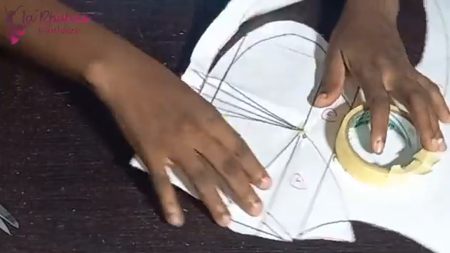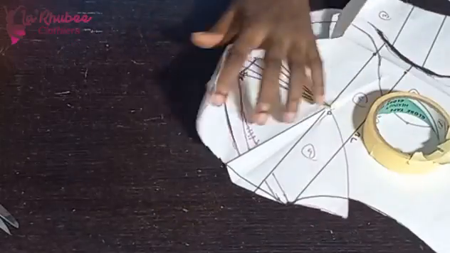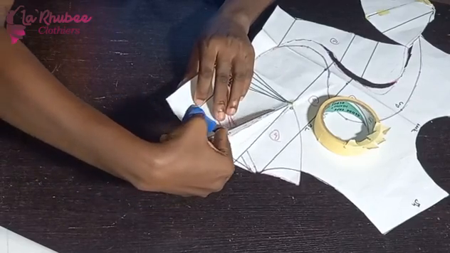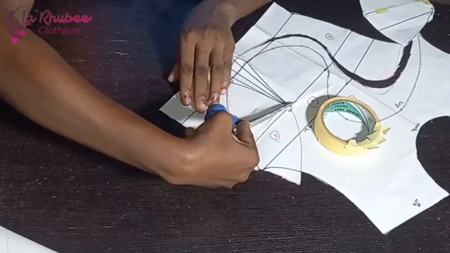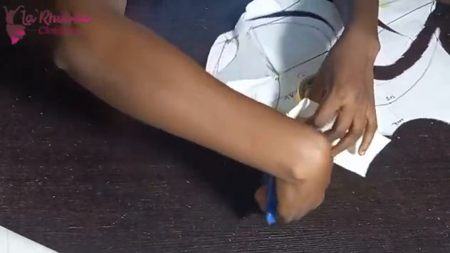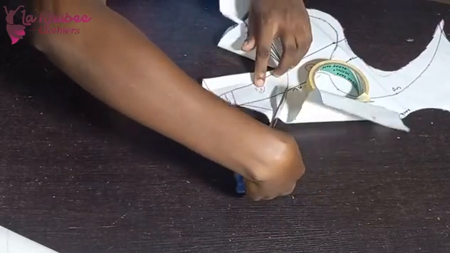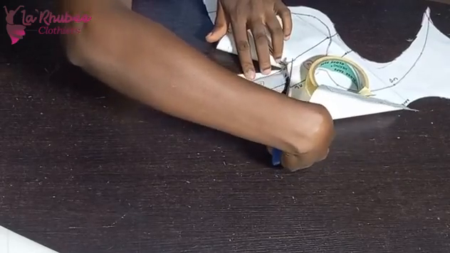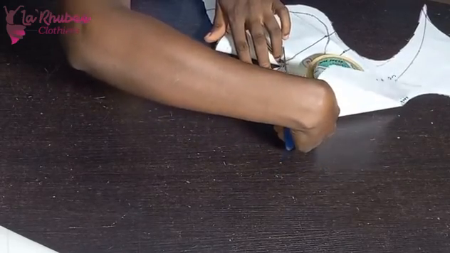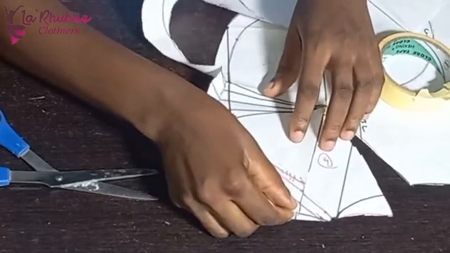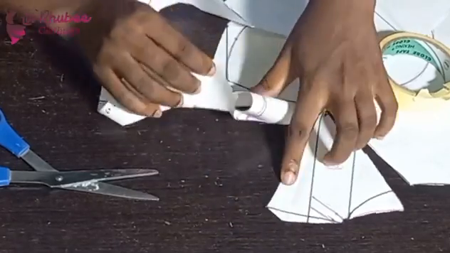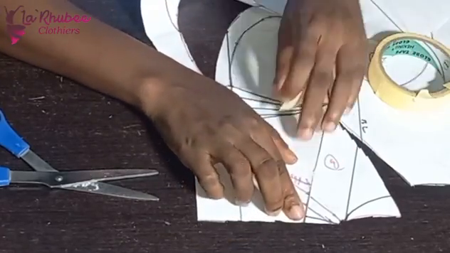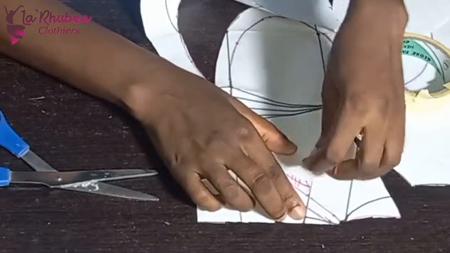So you stop here. So close our dart. And then you open this part here. Closing. So I've closed this dart. So this is my dart, and I'm closing it to have a single piece. So my dart is closed.